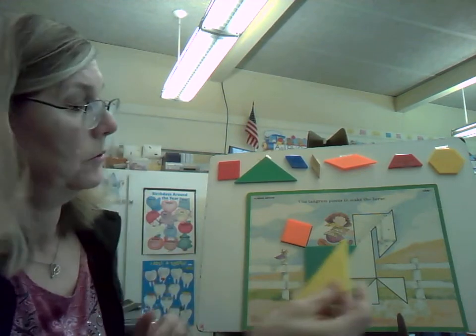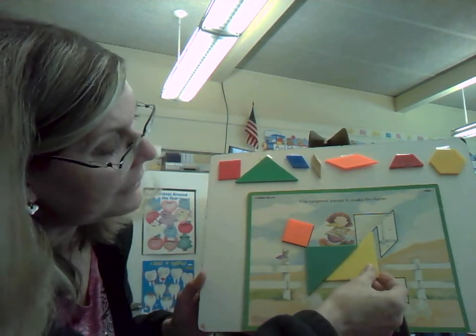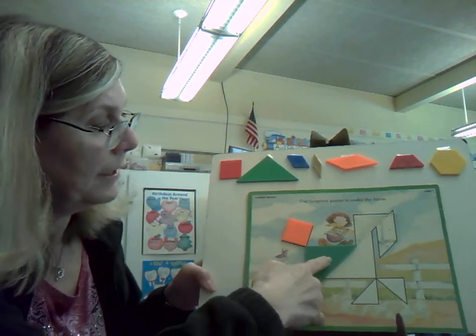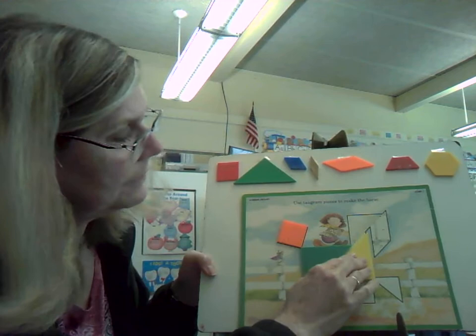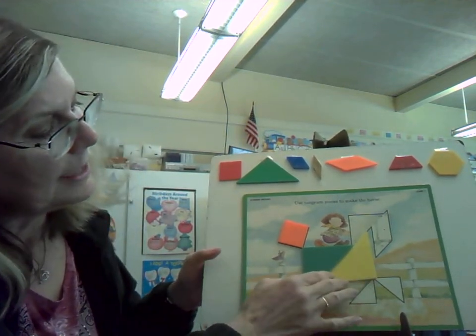I think I'll do a yellow one this time. Will that fit? It will. I'm getting the body of my horse together, and hopefully my sticky tack holds up. Oops. Whoops. Okay. There we go. Got that part of the horse.